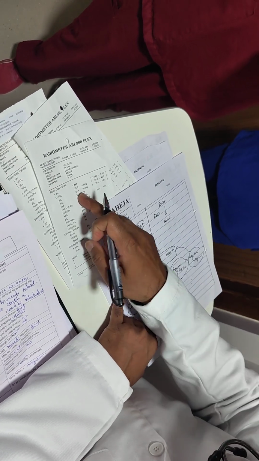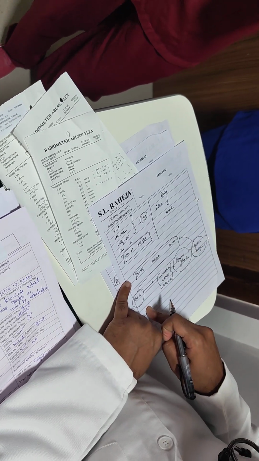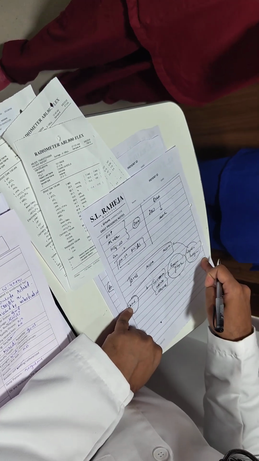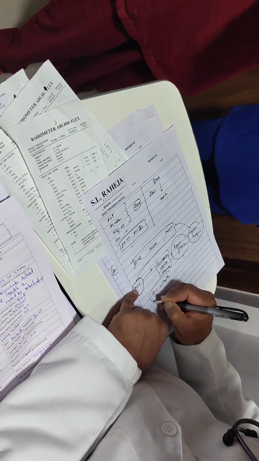Other way around, let's say this was not improving even after my fluid resuscitation, then I would be increasing the insulin, because it is the ketone bodies that are causing the problem. So the usual rate of insulin is 0.1 units per kilogram per hour. This is what you start at.